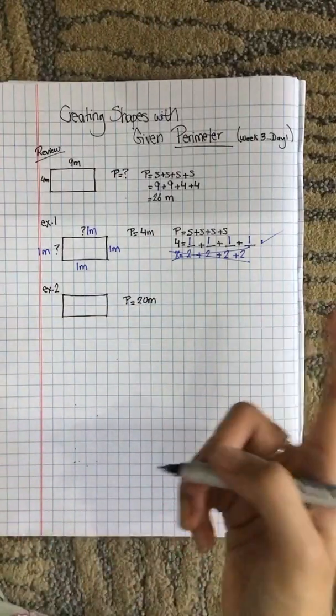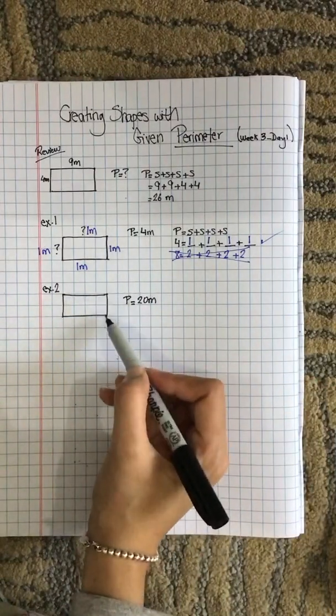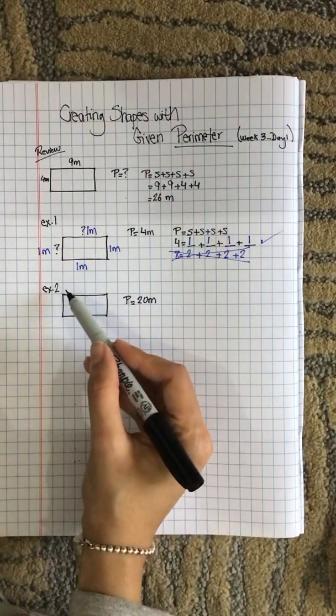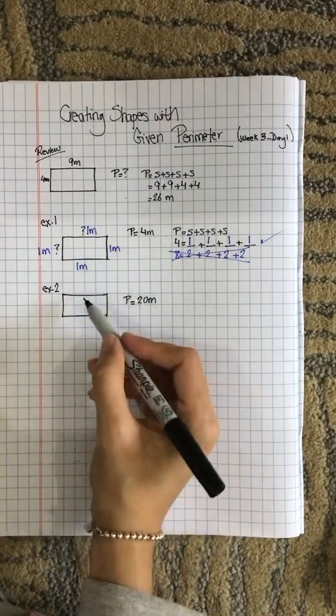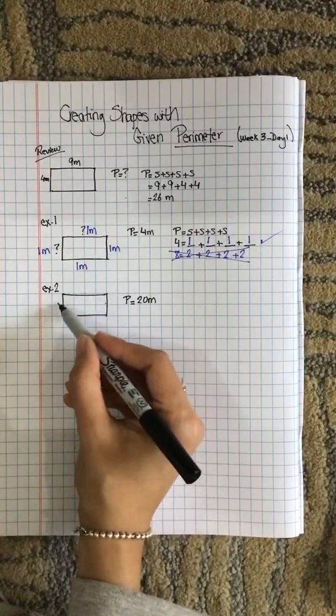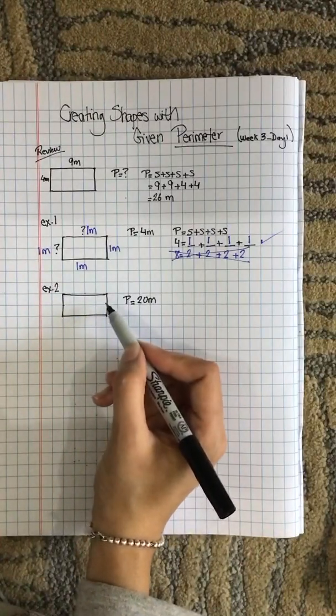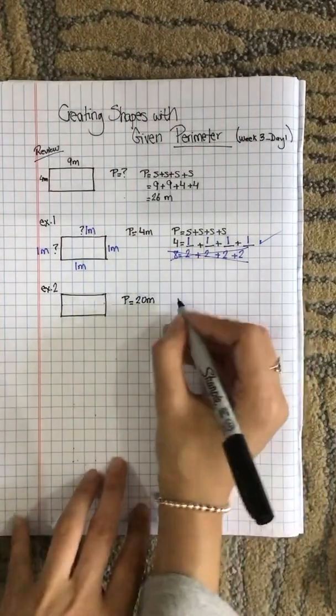Now, in your thought bubble, in your mind, you should be thinking, what 4 numbers do I add that will equal 20? Now, don't forget that these two have to be the same and these two have to be the same. You can't just change it. It can't be 2 plus 3 plus 5 plus 9, right? So let me just give an example.